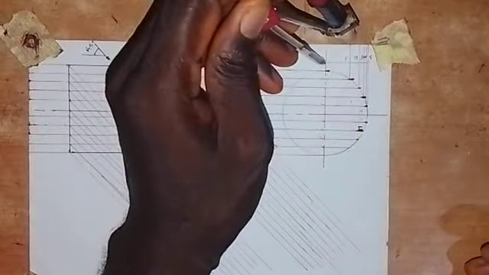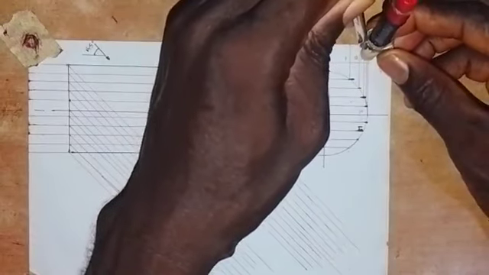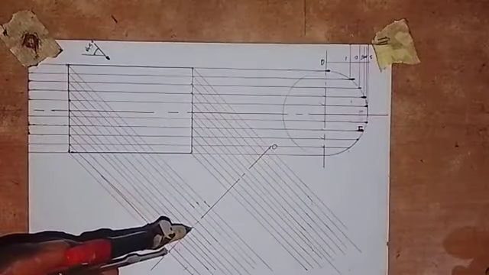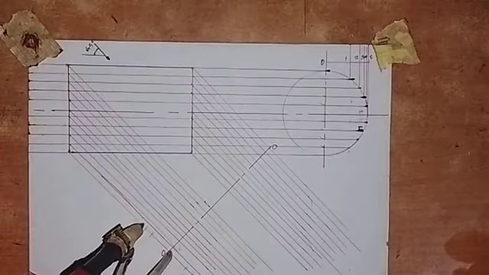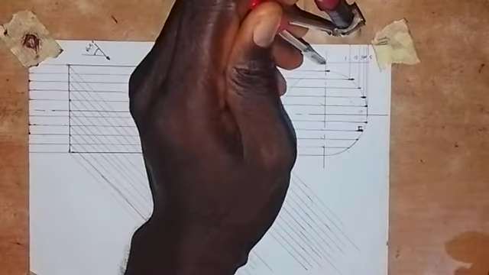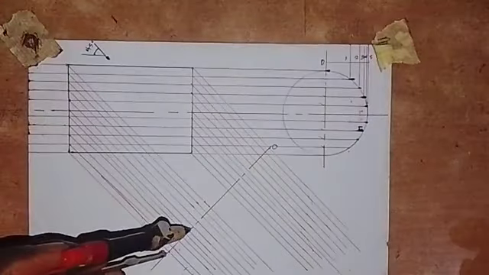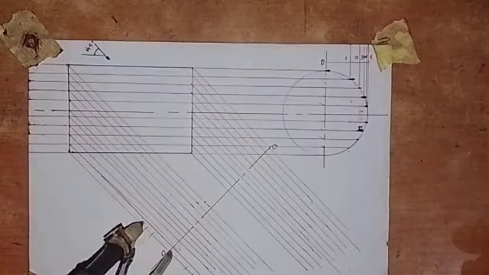Then from 0 to 3, put it at 0 here, make an arc here, and make an arc on this side. Then 0 to 4, put the pin here, make an arc here, and then make an arc here.